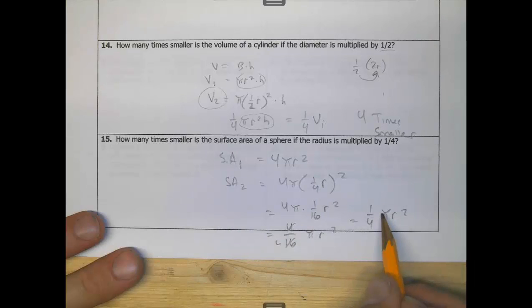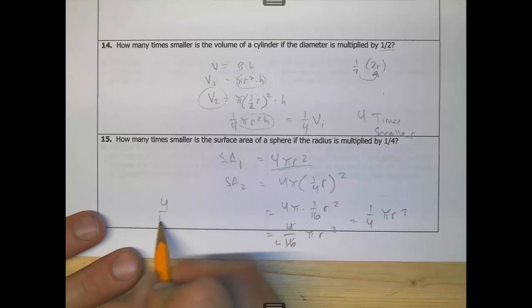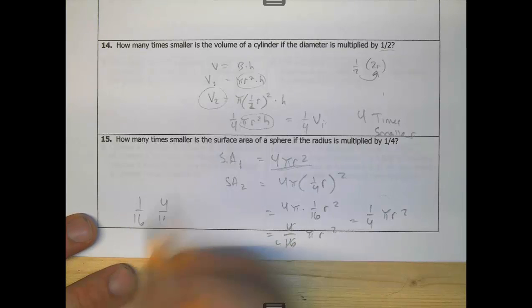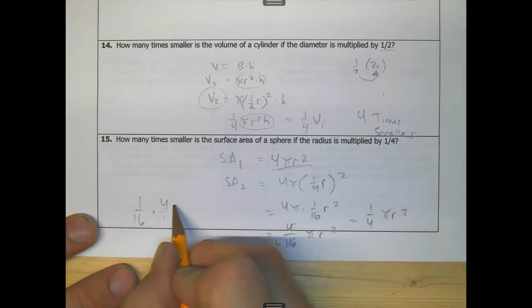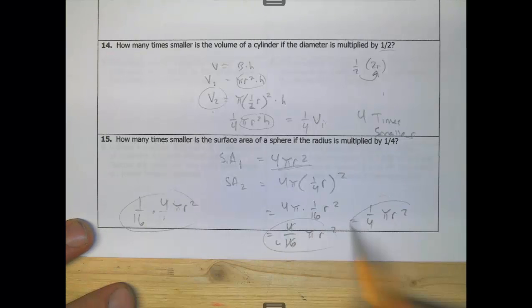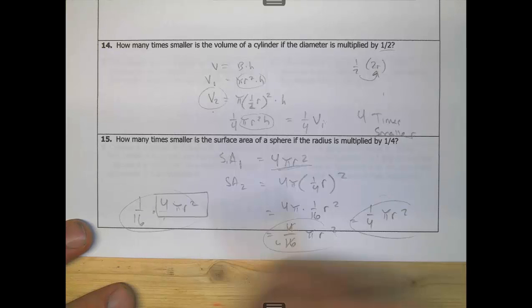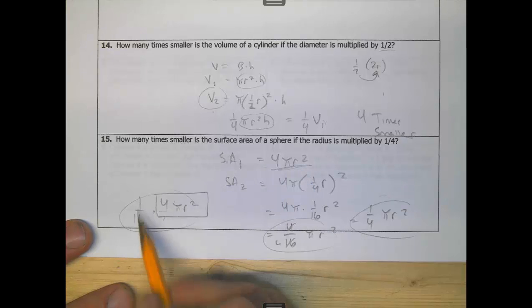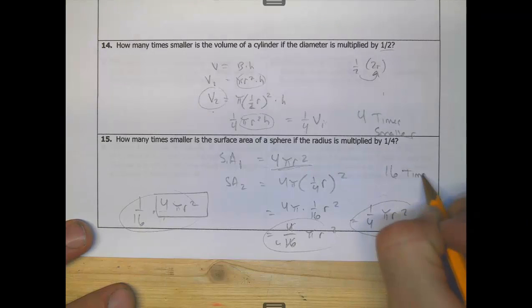Let me write 1/16 out front so it becomes really clear, and then 4 times pi r squared. This 4 pi r squared is the same thing as our original surface area. So the new surface area is 1/16 of my original surface area, so I would say 16 times smaller.